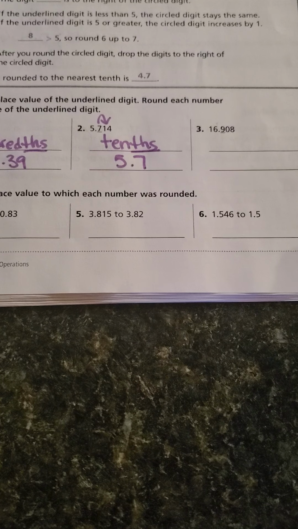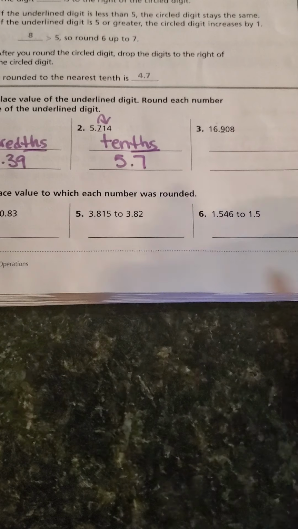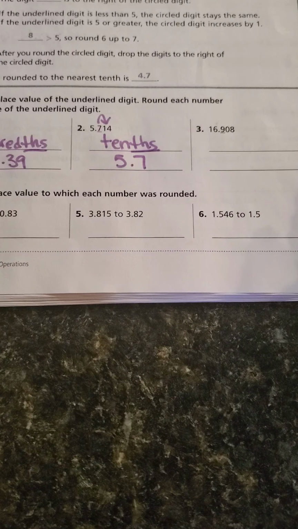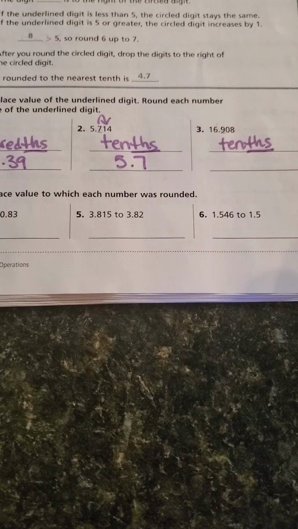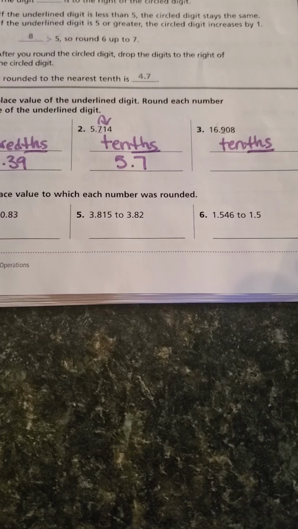Number 3, 16 and 908 thousandths. Again, this 9 is underlined here, and that is the tenths place. You know I like to underline the THS so we know which position we're at.